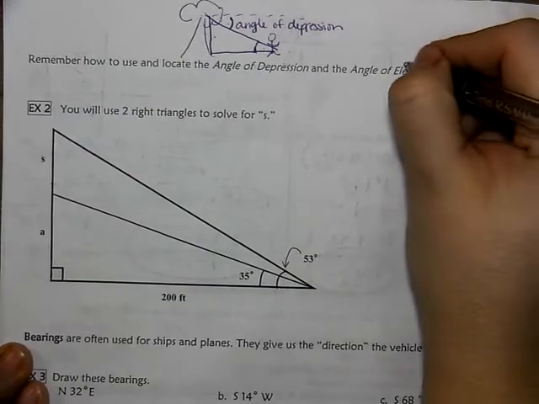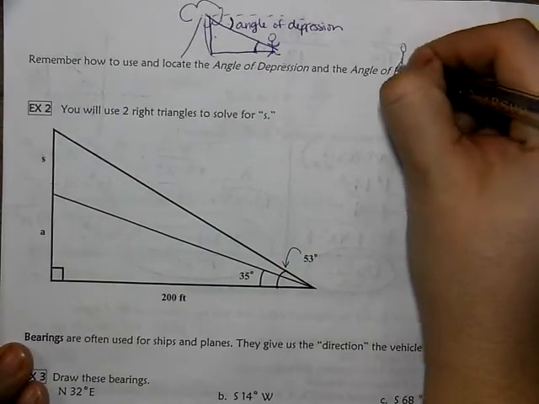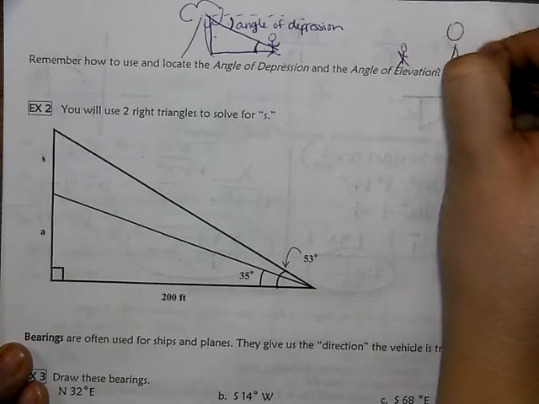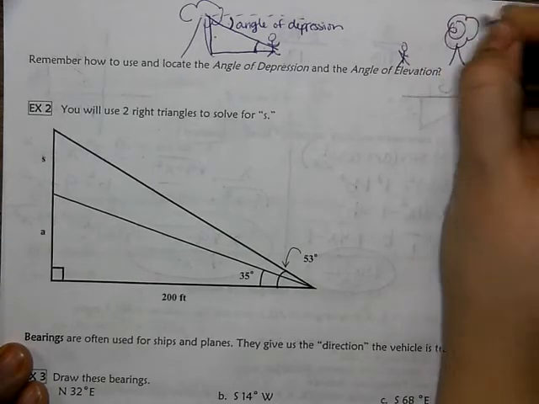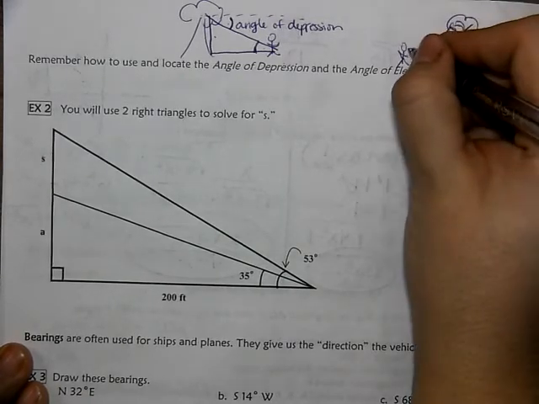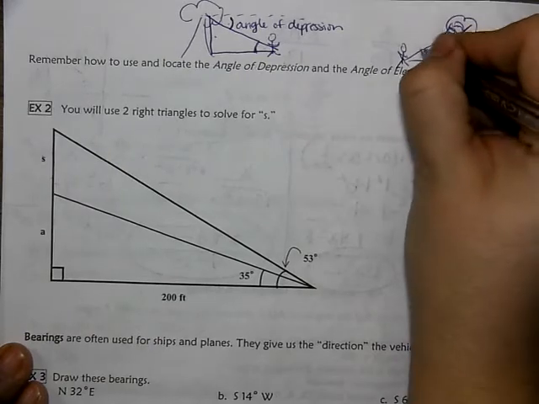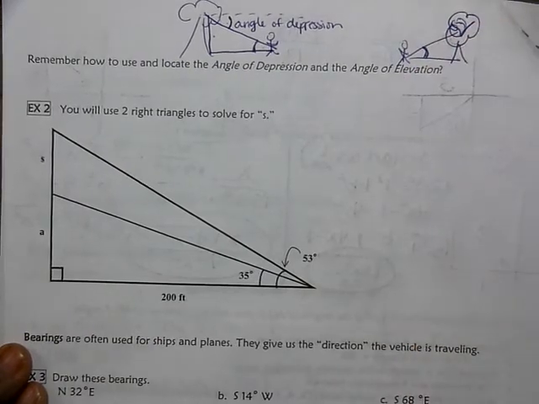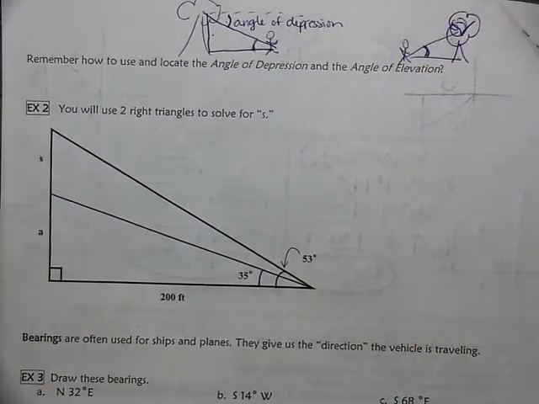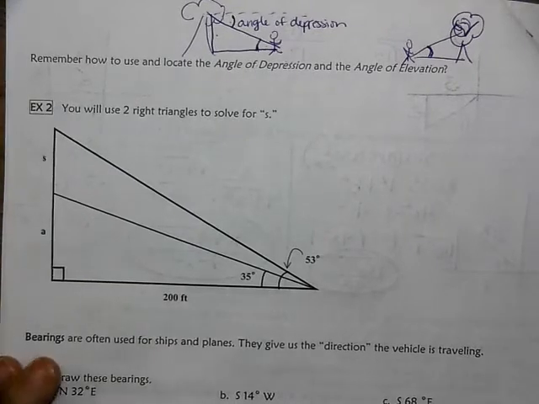Remember, angle of elevation is where you are looking up at the bird. This is a tree, and you are looking up at it. So from the ground up is your angle of elevation. That's inside the triangle. That one is easier. You don't have to do anything else for it. Okay, remember those?